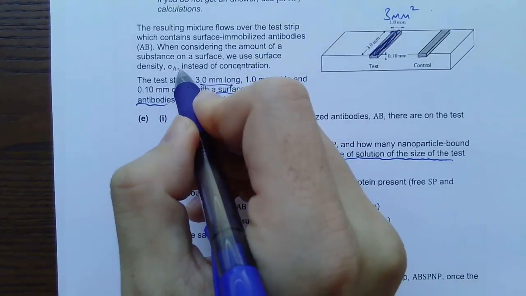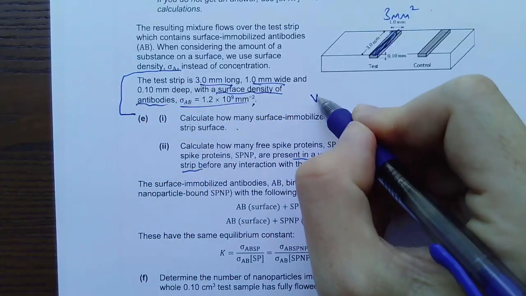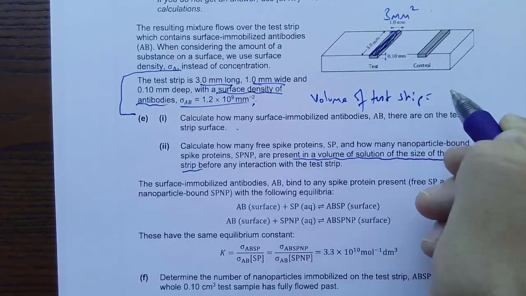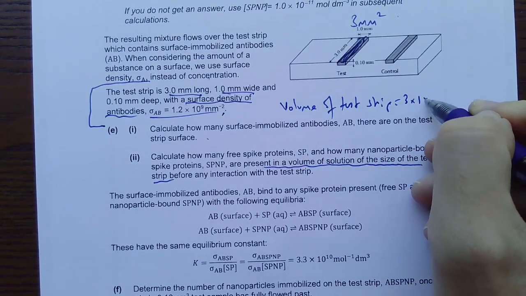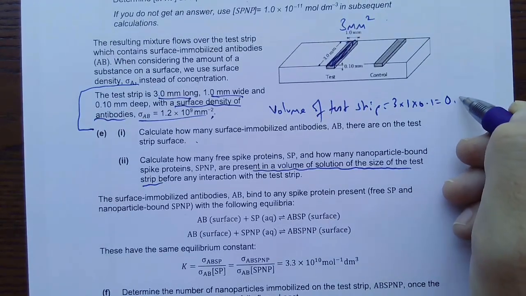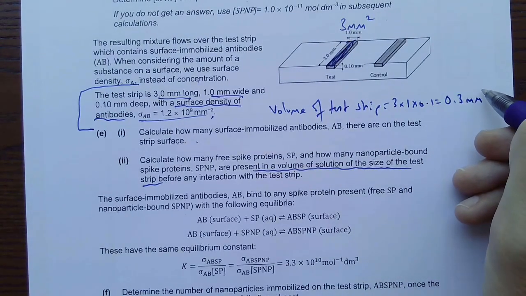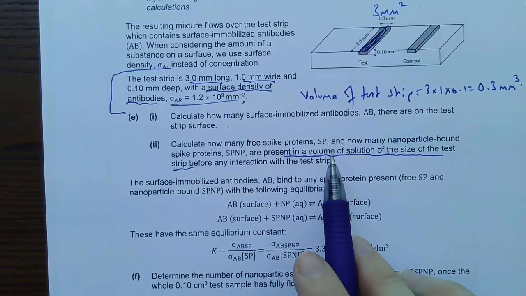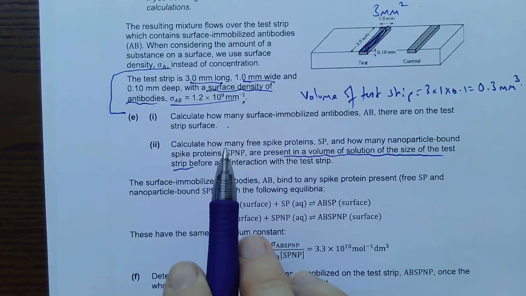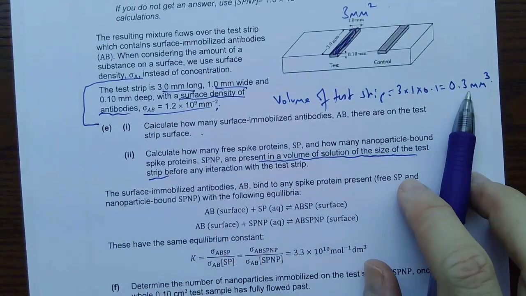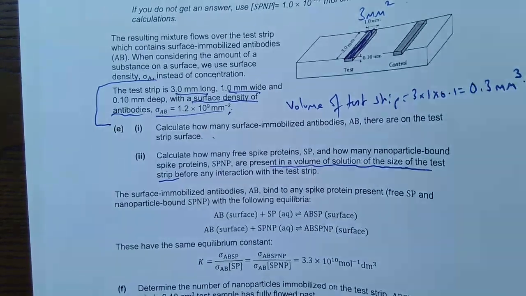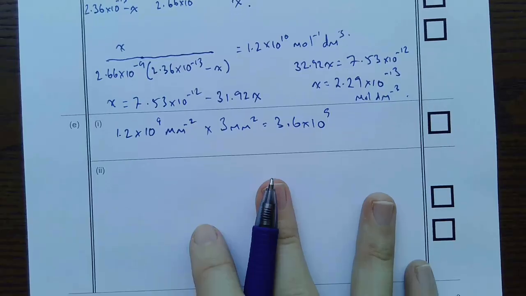So the test strip is here. This is where I'm told about the test strip. So the volume of the test strip is 3 times 1 times 0.1, which is 0.3 millimeters cubed. Okay, and it wants to know how many spike proteins and spike protein nanoparticles are there in 0.3 millimeters cubed. Well, that's okay, because I already know what my concentrations of those two things are.